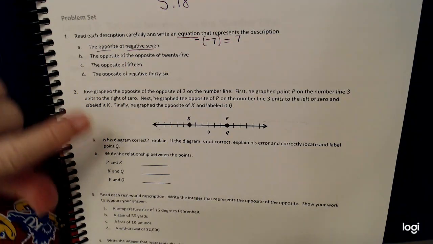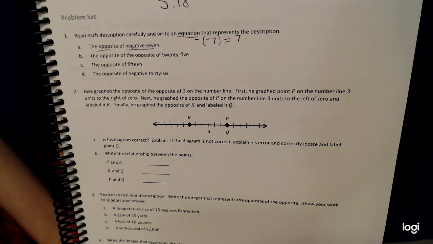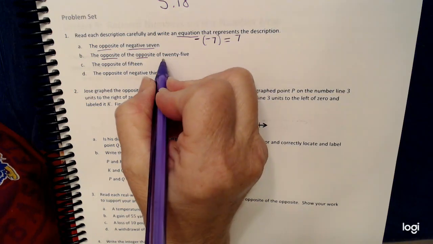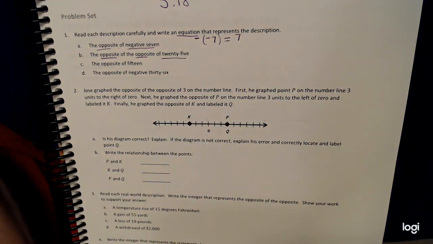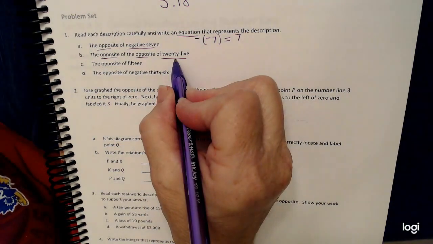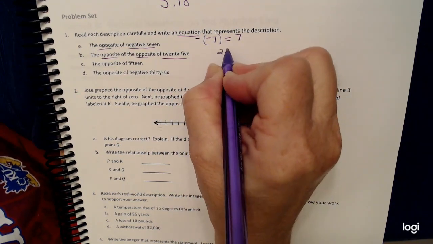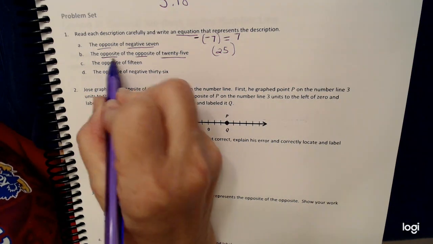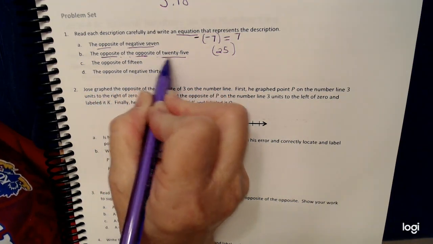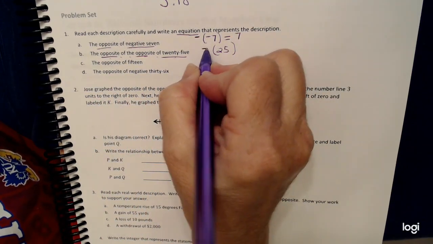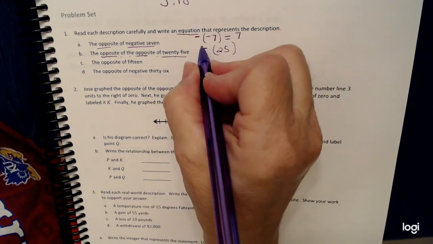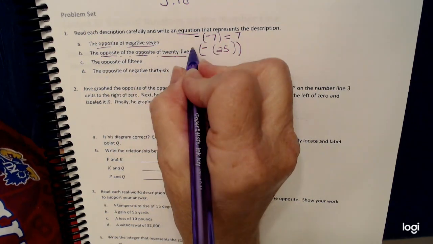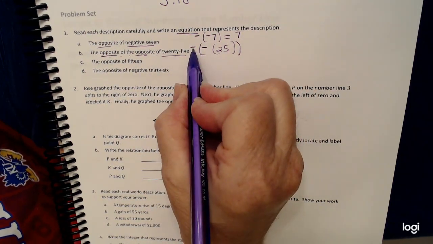Okay, so let's go on to the next one. The next one says the opposite of the opposite of 25. So we have two opposites, and we have 25. So our original number here is 25, so we're going to put 25 in parentheses. And then we notice we have the opposite of 25. So we're going to need two opposites. There's one. We're going to put some parentheses here and here to kind of keep it a little bit clean. And then there's one more.